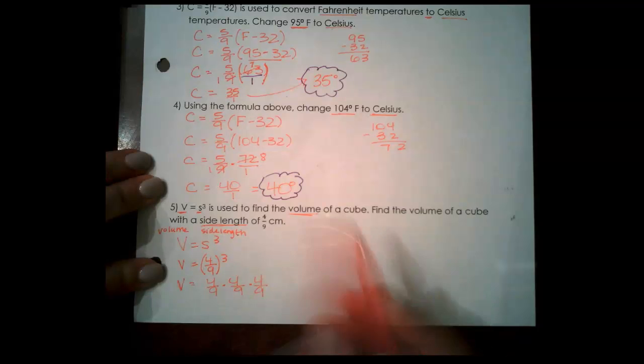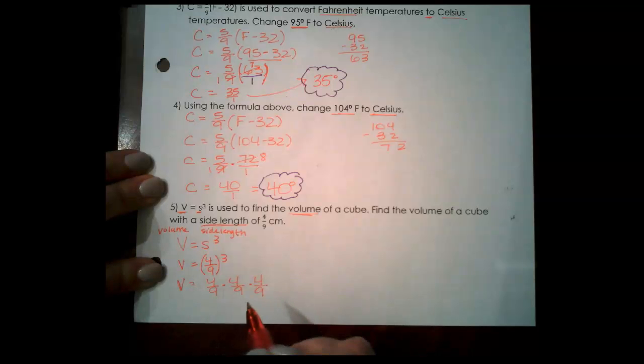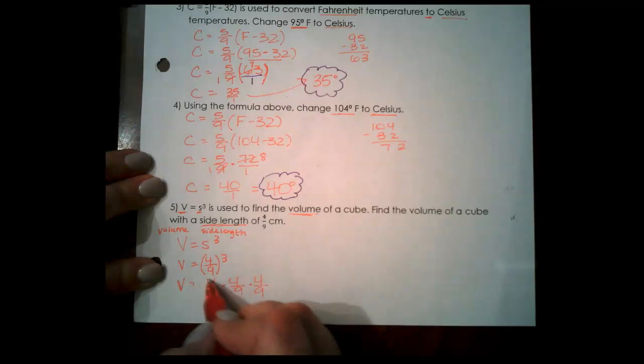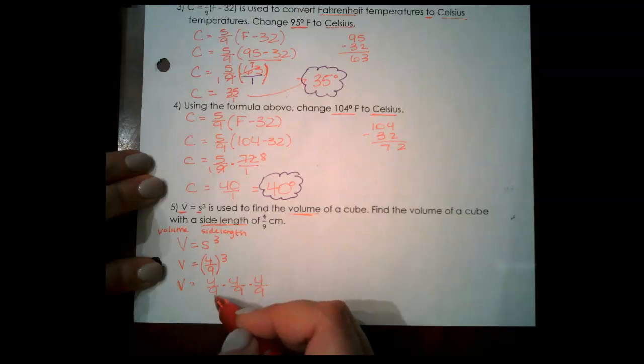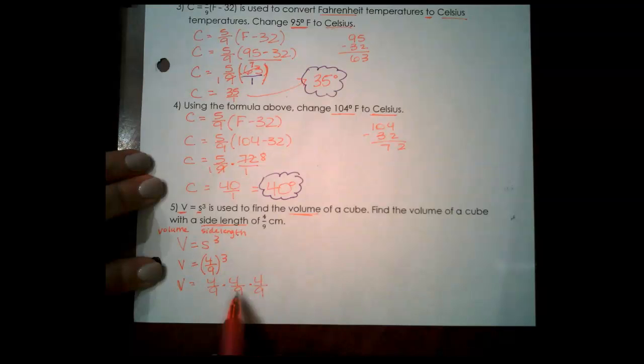So not okay. It's 4/9 times 4/9 times 4/9. When you're multiplying the same fraction times itself, you will not be able to cancel and simplify before you do your multiplication unless the original fraction itself is not in simplest form. So since 4/9 is in simplest form, you could still check. We can't cancel anywhere. Okay?